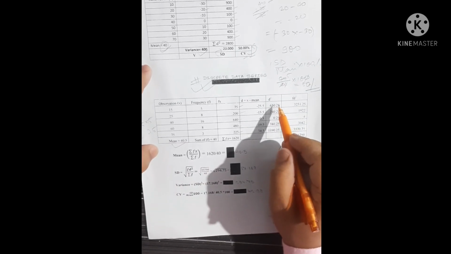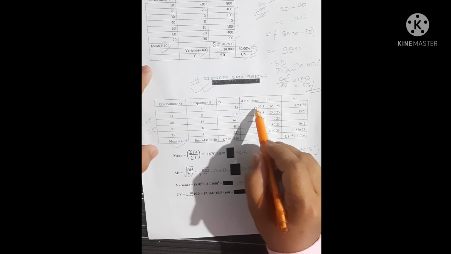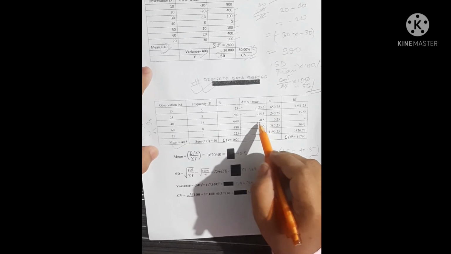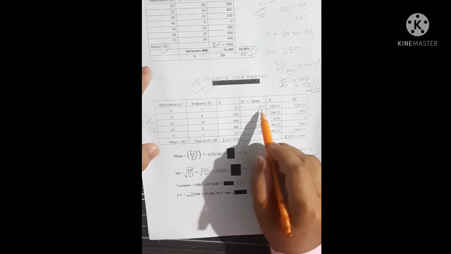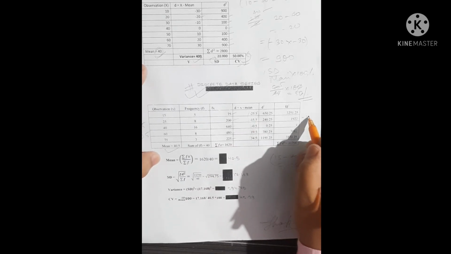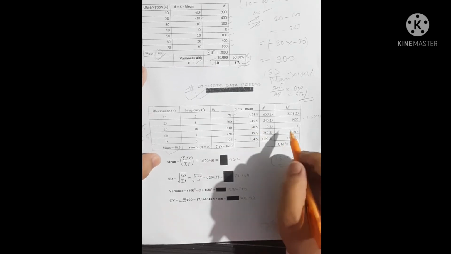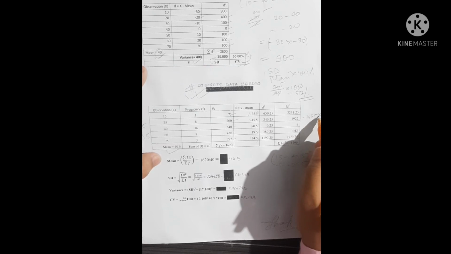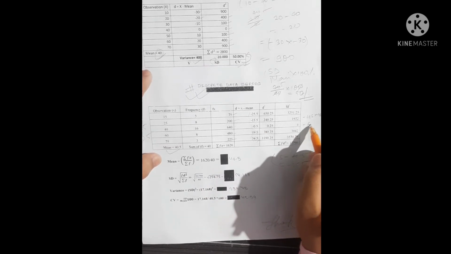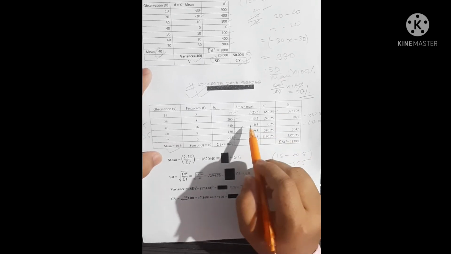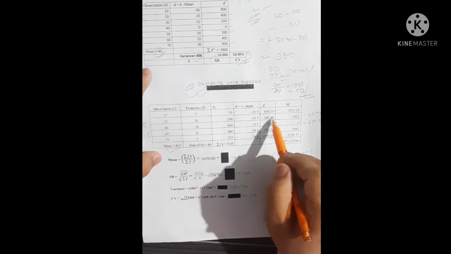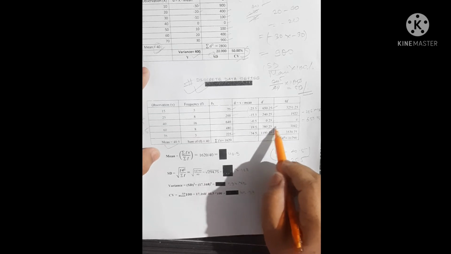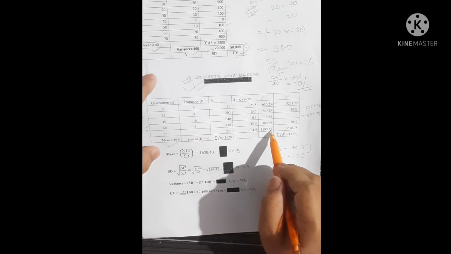Now we will calculate d square. All these are d: minus 25.5, minus 15.5, minus 0.5, 19.5, 34.5. We square each of these numbers: minus 25.5 into minus 25.5 gives 650.25, as we have seen here. In the same way we square all of these. So we got 240.25, 0.25, 19.5 square is 380.25, and 34.5 square is 1190.25.